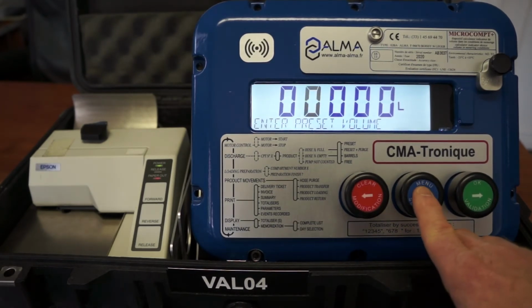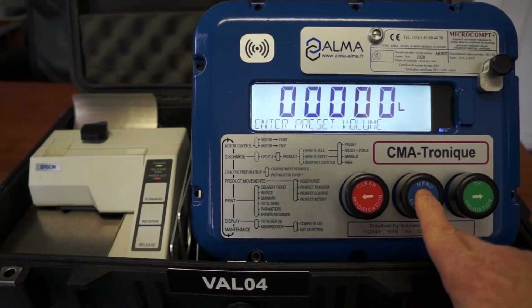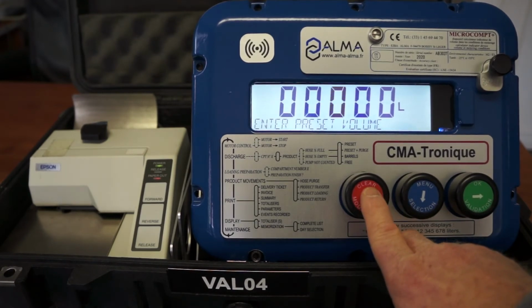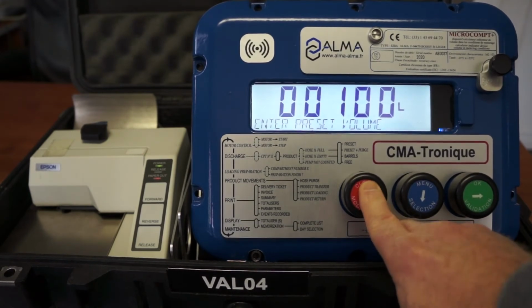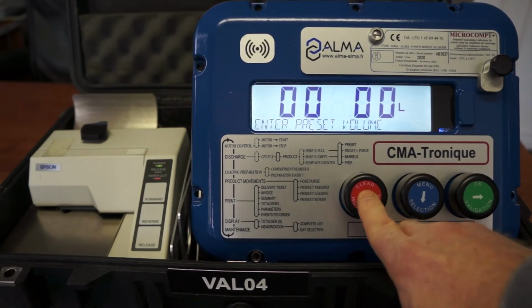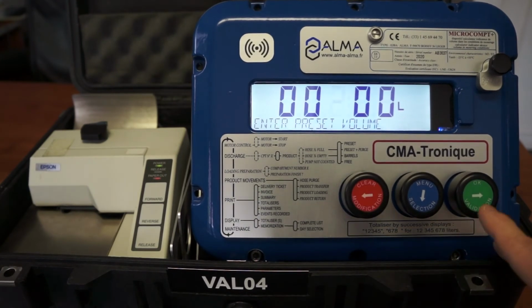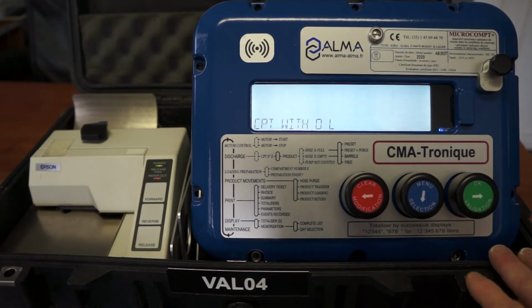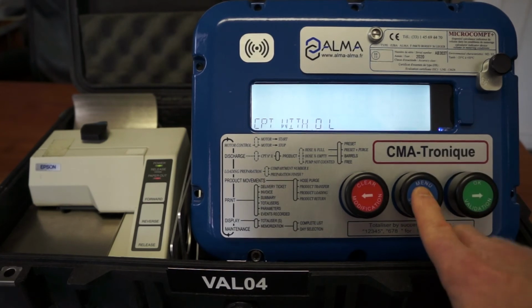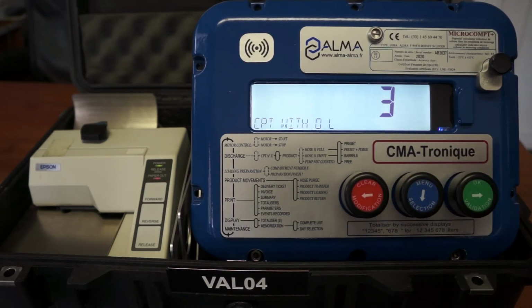So with the blue button I can select a blinking number. See? And with the red button I can increase the digit. I can go up to 9 and it goes back to 0. So let's validate 200 liters with the green button. Here I have to select the compartment and so on.